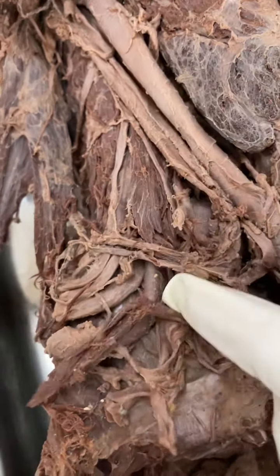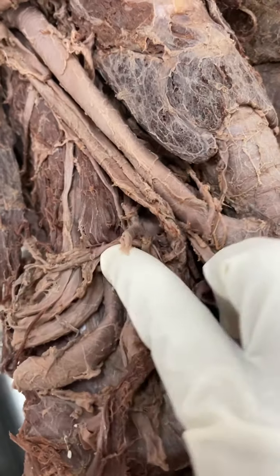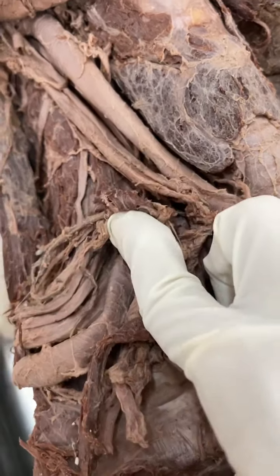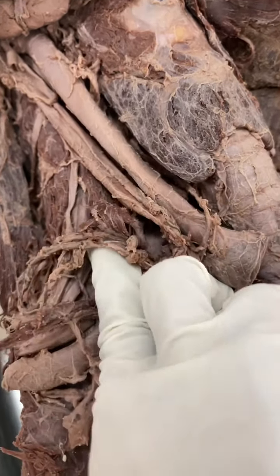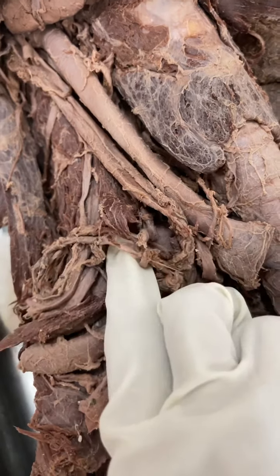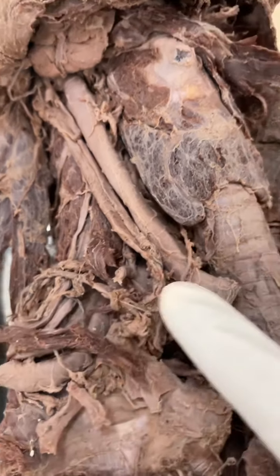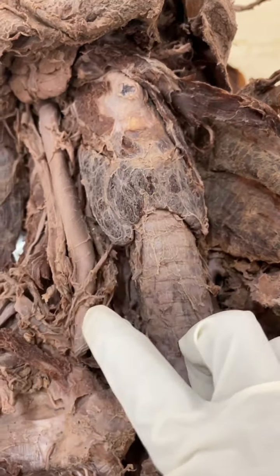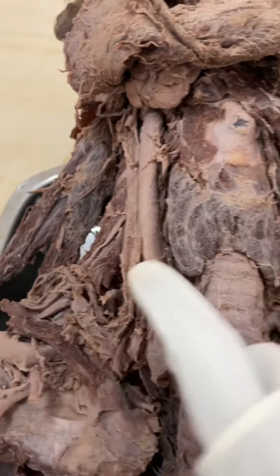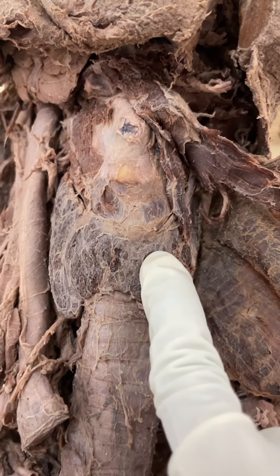And then you can see the subclavian artery coming here, and then one branch is going deep inside, that is your vertebral artery, which goes to the C6 vertebral foramen transversarium. Then the branches of the vertebral artery are important, and the thyroid gland is here.